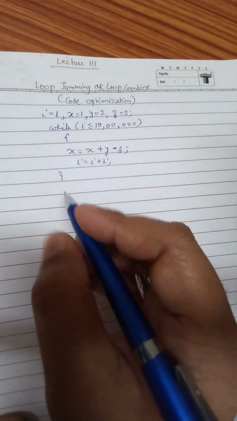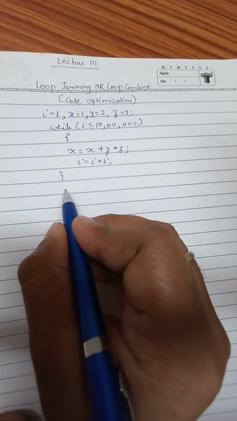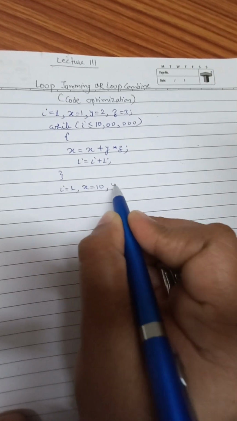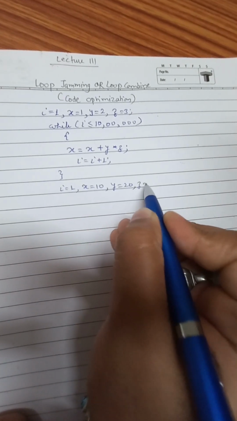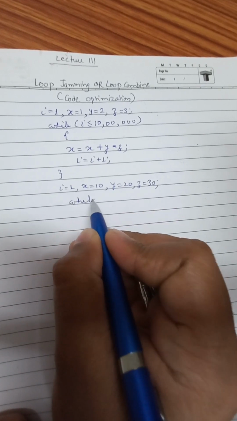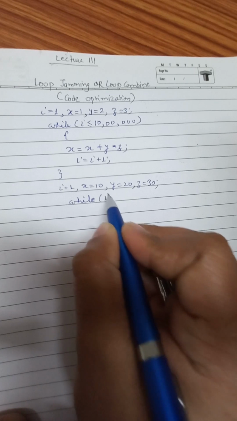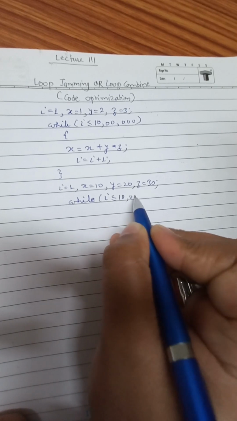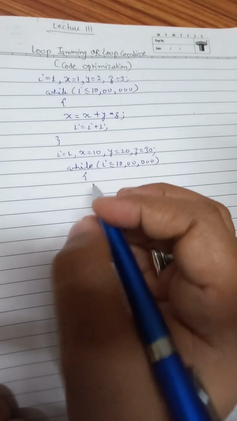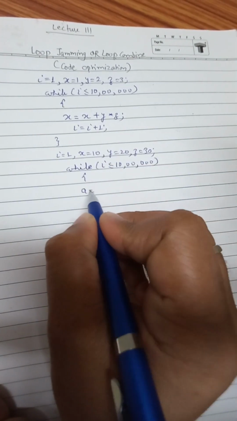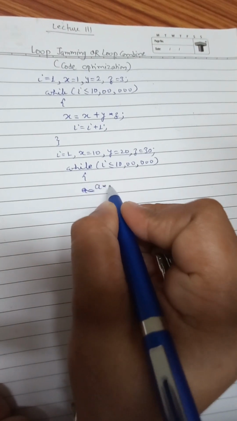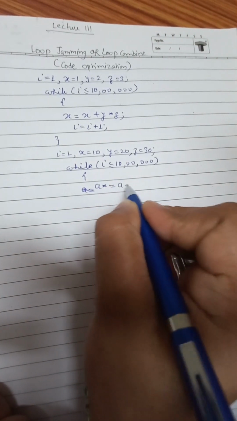And suppose another code I'm having in which i is equal to 1, x is equal to 10, y is equal to 20, z is equal to 30, and again a while loop in which i is less than or equal to 10 lakh. In this while loop I'm having a multiply equal to a plus b.